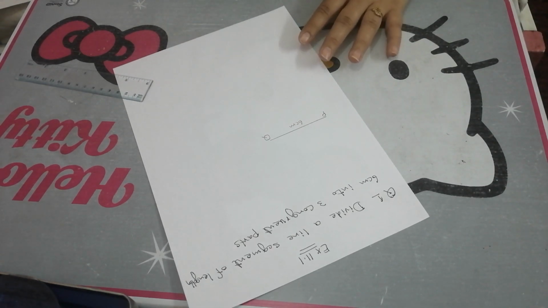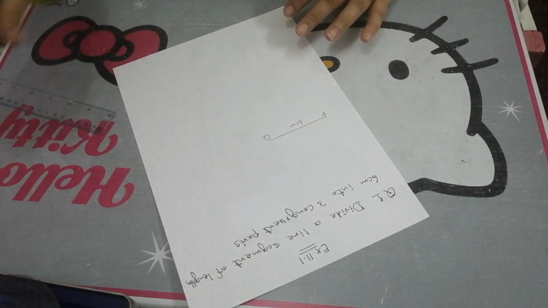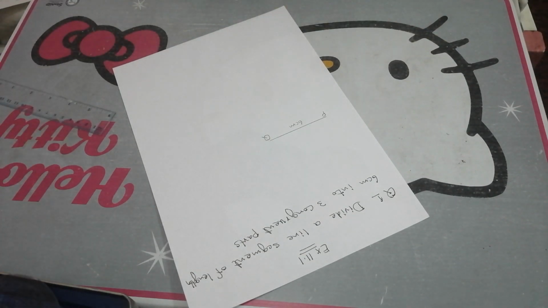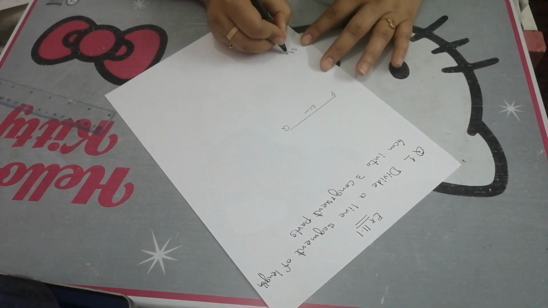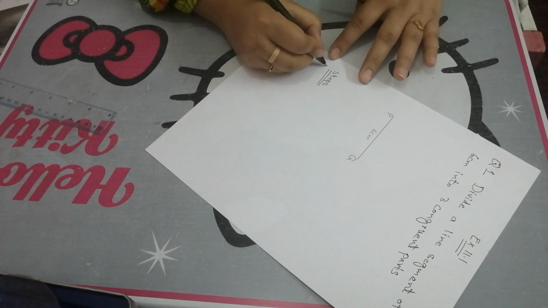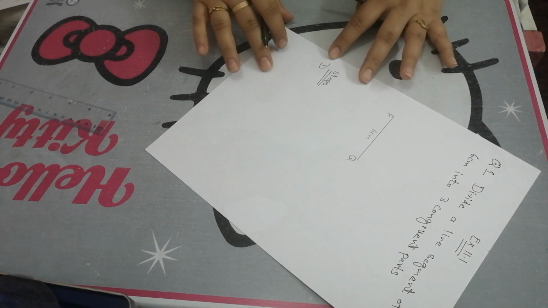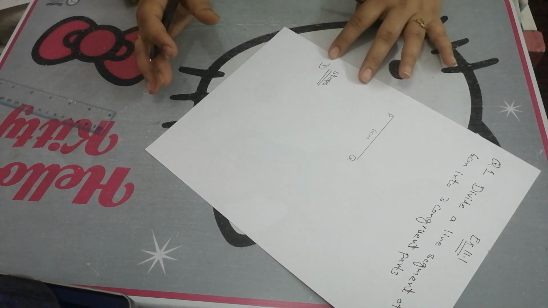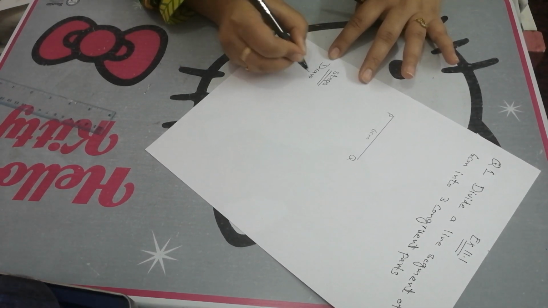And students, you will also write the steps of construction side by side, so it will help you not to forget any step. First step is: draw a line segment. This is the steps of construction. I'll also give a picture of these steps of construction at the end of the lecture, so you can easily note them down in your notebooks.